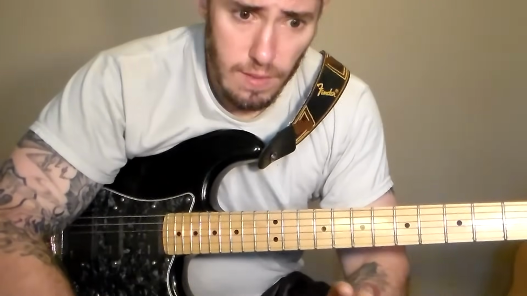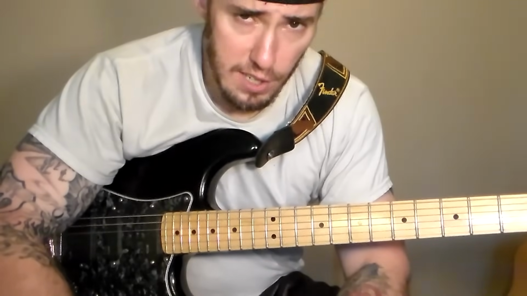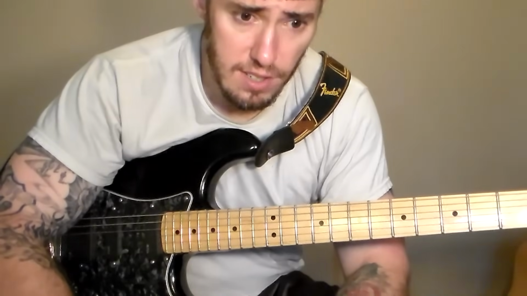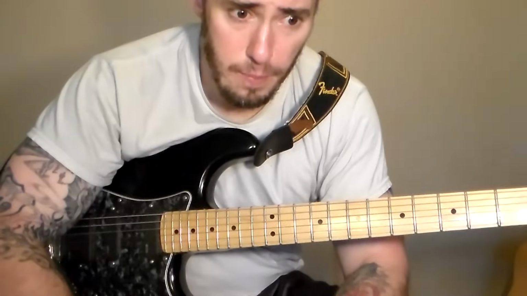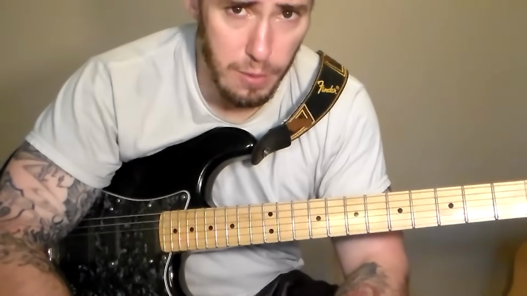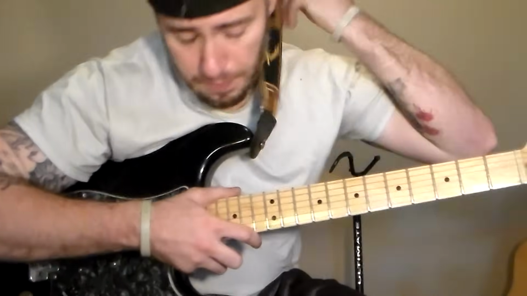Now this part is relatively easy for the most part, except for this one little section of it. And this one little section, and I'll point it out when I get to it, is very tricky. And I almost never get it right when I play it live. I play the song live a lot with my band, but I almost never get this one part right, and you'll see what I'm talking about.